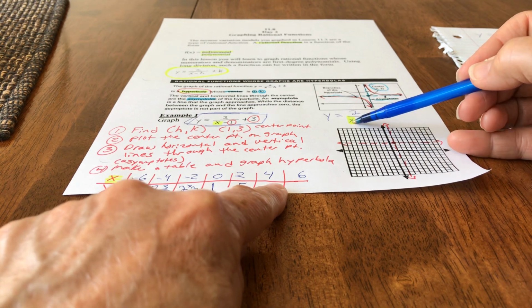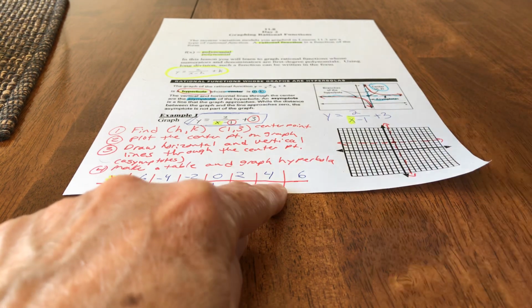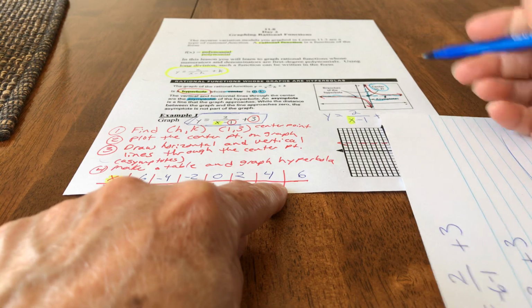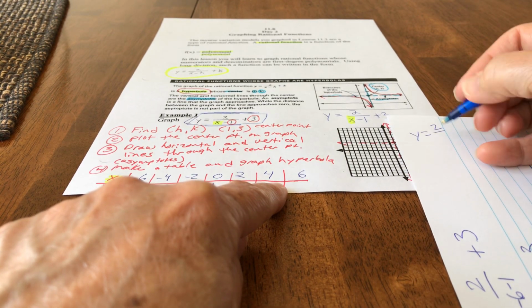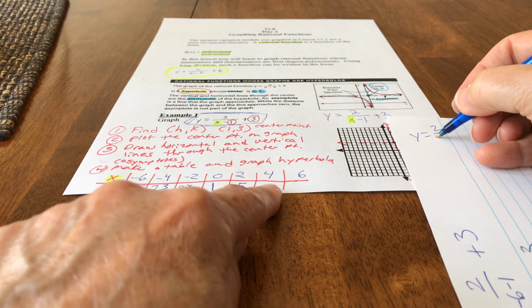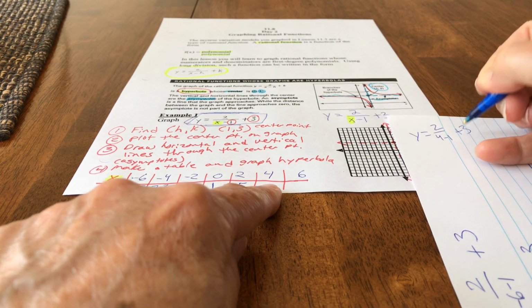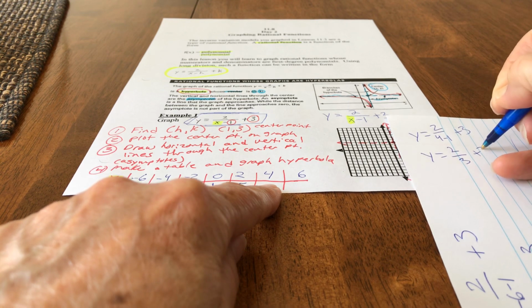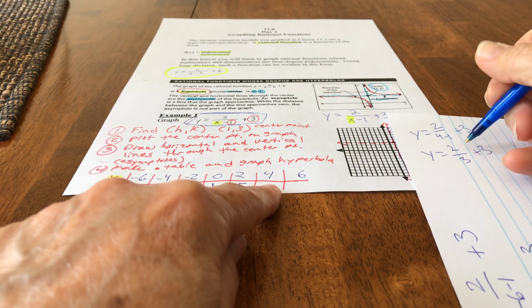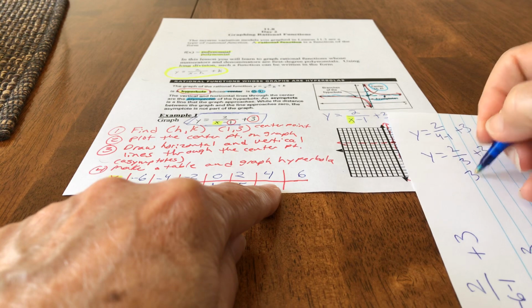I'm going to put a 4 in here. I think I just want to keep showing my work. Okay, so y equals 2 divided by 4 minus 1 plus 3. Y equals 2 over 3 plus 3. Now I'm adding. So 2/3 plus 3, 3 2/3.